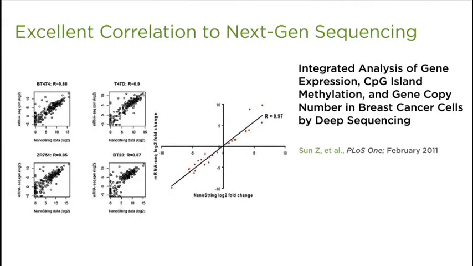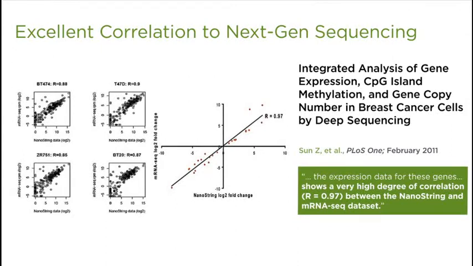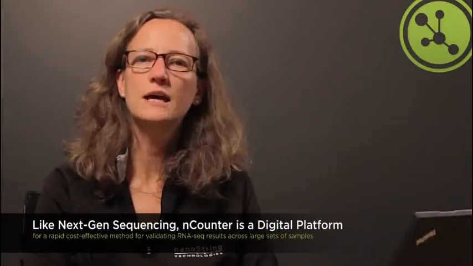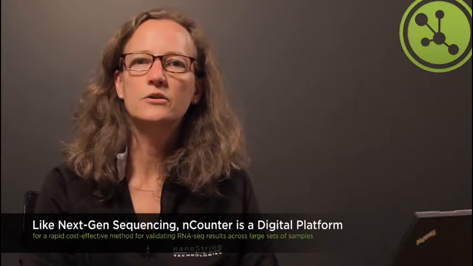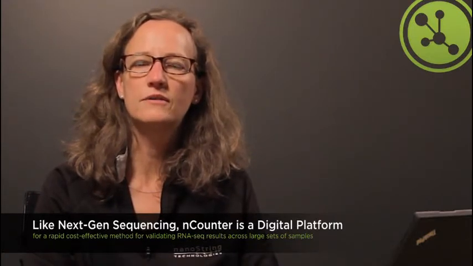The large scatter plot on the right shows the log2 fold change correlation between the deep sequencing data and NanoString data for 25 genes that are differentially expressed between ER-positive and ER-negative samples. The very high degree of correlation, with an R value of 0.97, indicates the quantitative precision of the technology. Like next-gen sequencing, nCounter is a digital technology. Many of our research customers use nCounter as a rapid, cost-effective method of validating their RNA-seq results across large sets of samples.